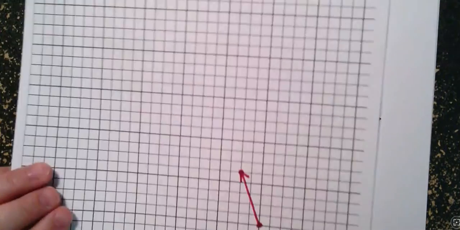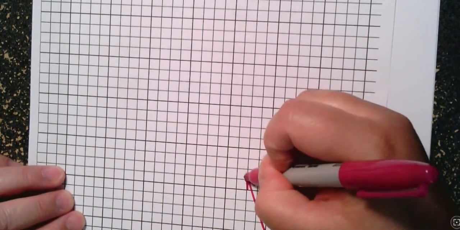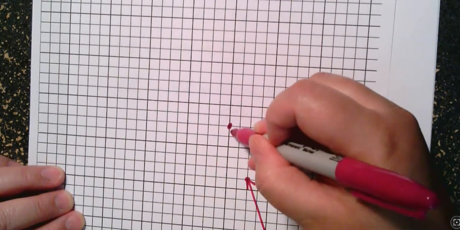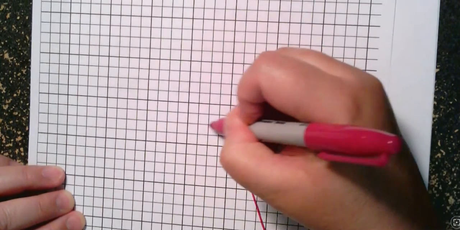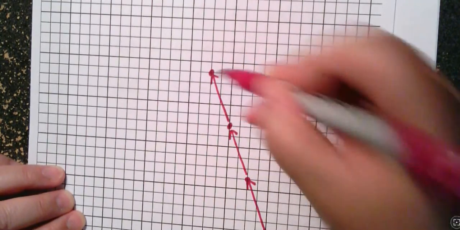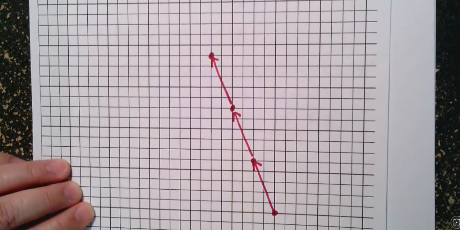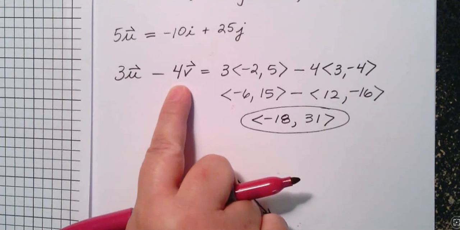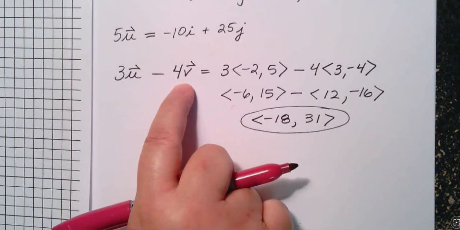Now, I'm told to do 3 u's, so I'm going to keep going. 1, 2, 1, 2, 3, 4, 5. And the same thing again. Okay, so that's 3 u's. Then I want to subtract 4 v's. That's the same as adding -4 or adding 4 negative v's. It's the same as -4 times v or adding the opposite of v 4 times.